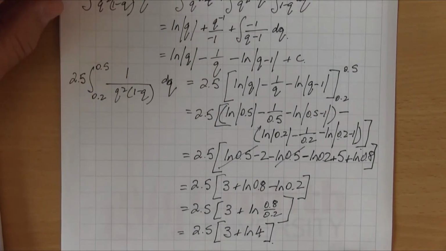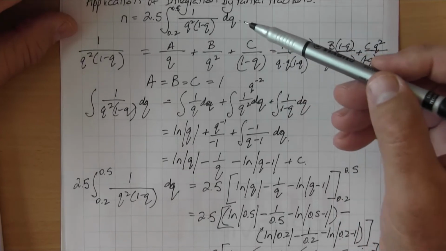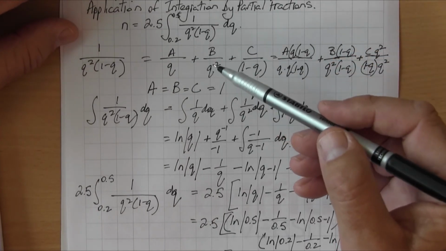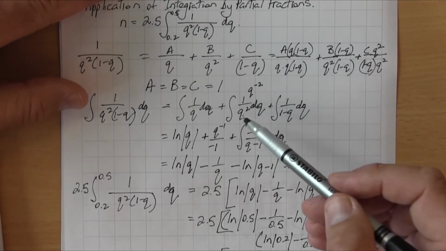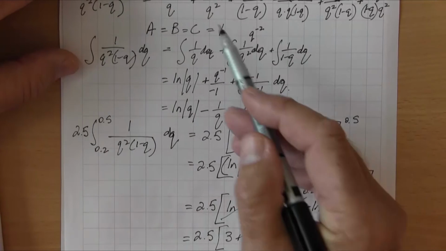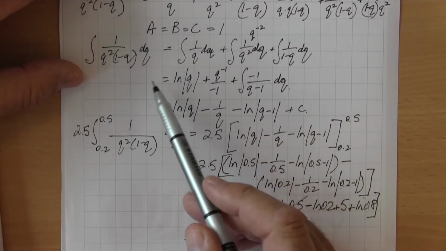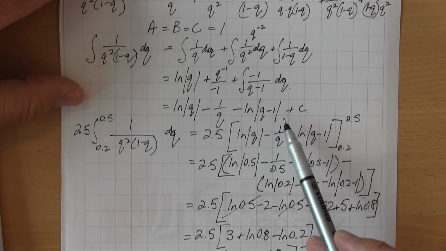So just in summary there, we've actually got a definite integral here that we need to be able to calculate. We're going to use partial fractions to do the integration first up. We find our a, b and c in the normal methods of equating numerators left and right. We then do the integration in terms of q.